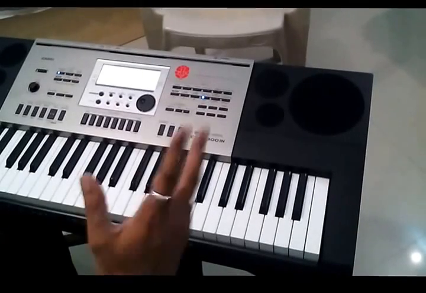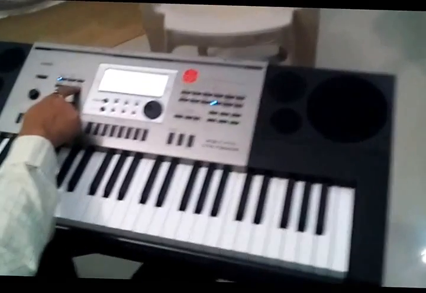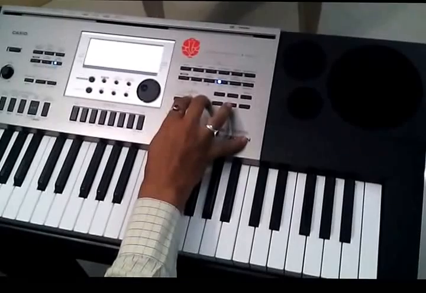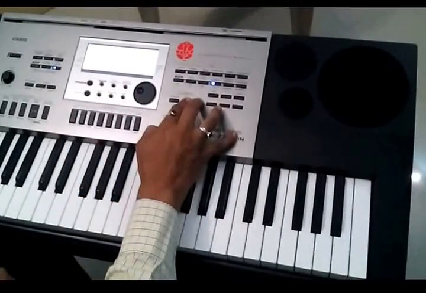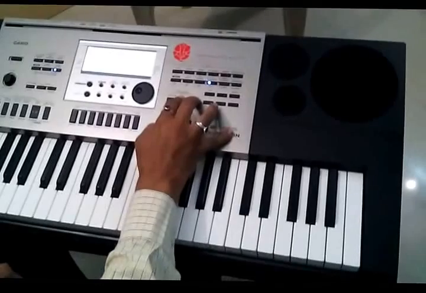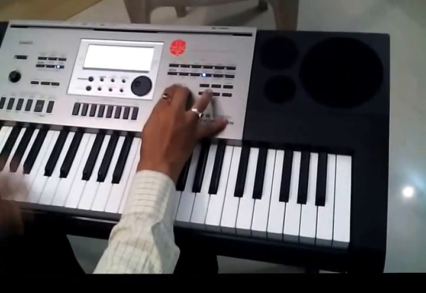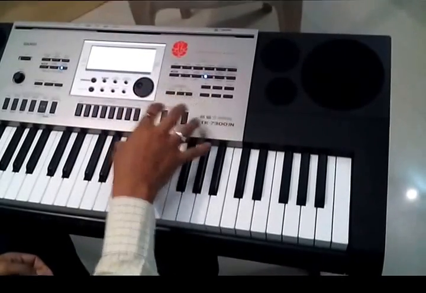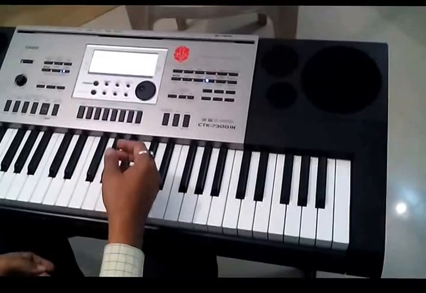So when we start, we have to go to this user rhythm setup, and here you will find no data at all in the 100 places designated, but as you go on saving them you can name them. So now I will be using the location F30 to save my data, and then you can save it at any other number as you please.